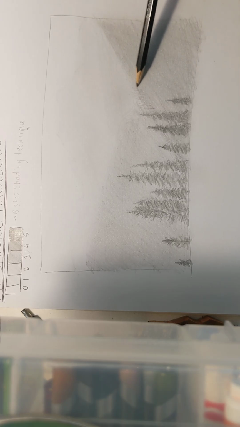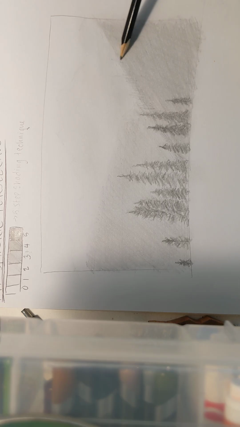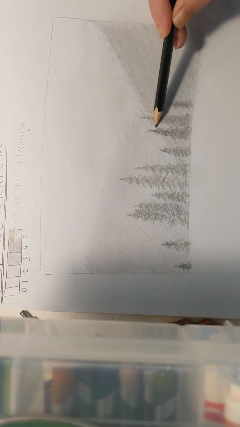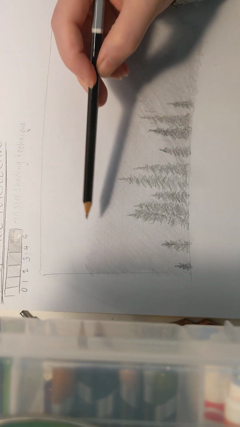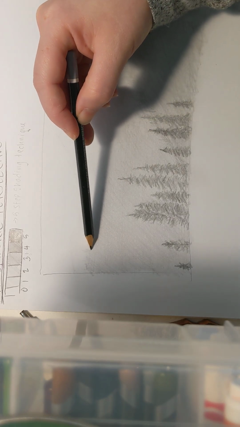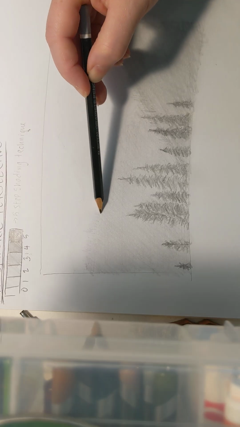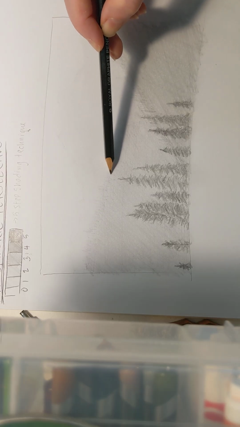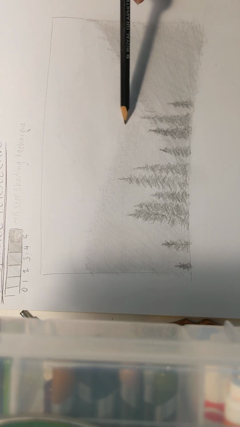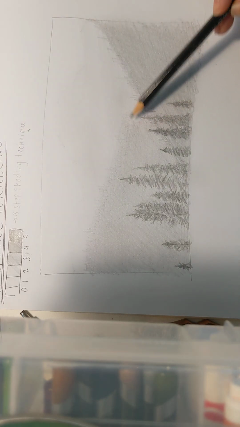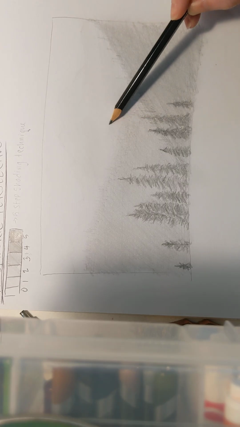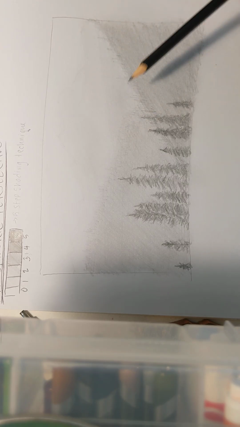There's even some texture here. I'm going to gently build that in. It's just an extended tree line. But we want to blur it out so it's not as important as the trees in the front. Same back here. Little texture, but really soft. Just a little subtle indicator. Hey, there's some trees back there. Don't forget about us. Okay.